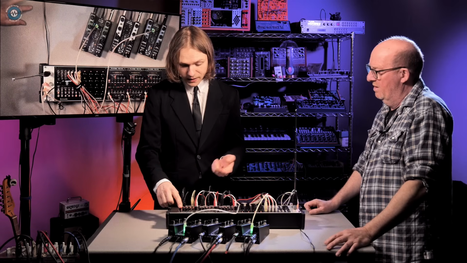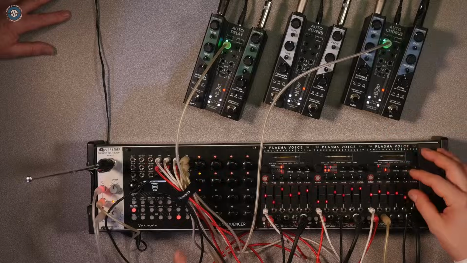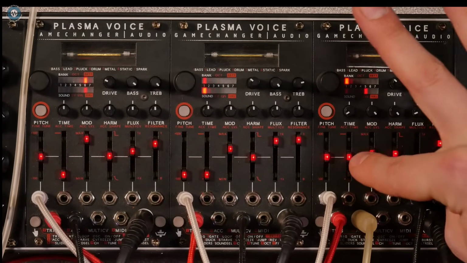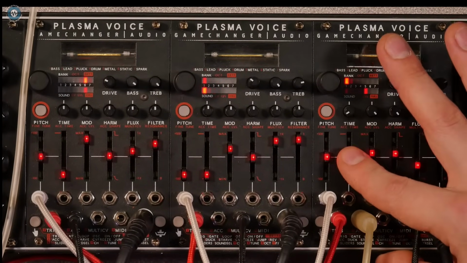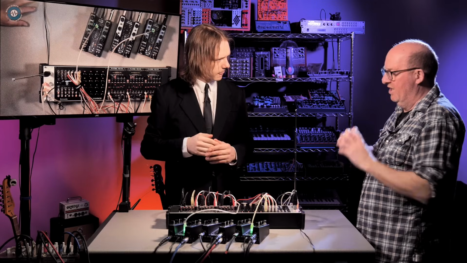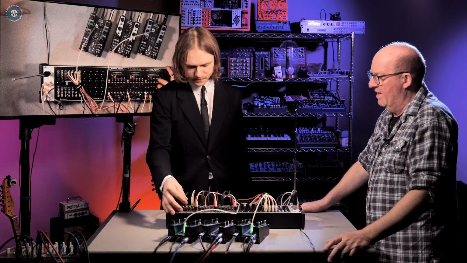So is every engine designed to be pitched, or are there differences between the engines for subtractive? Okay, so let me show you. Here's the base engine. Every engine has the time parameter which determines the envelope. Each engine has certain curves and certain parameters that make sense for that engine.